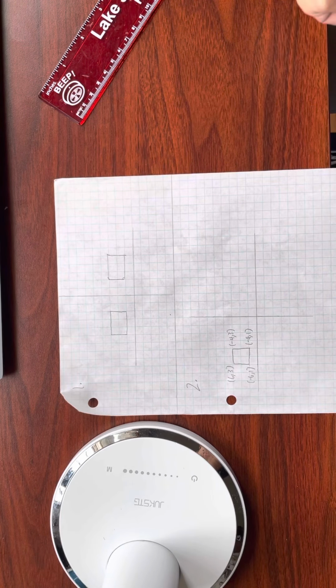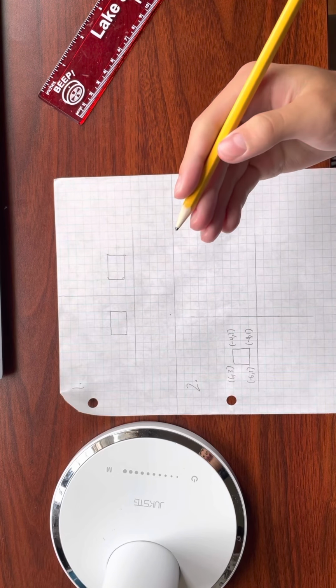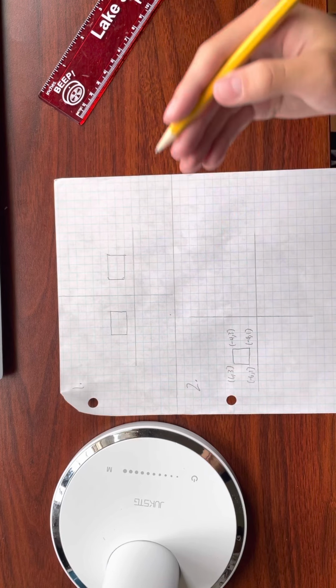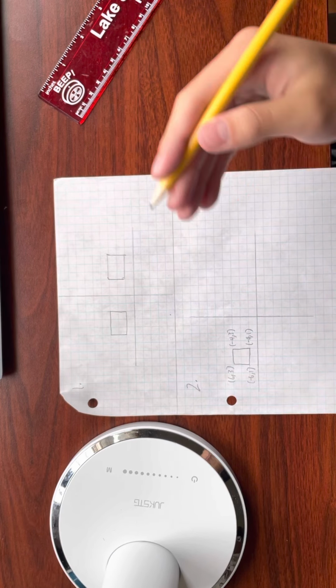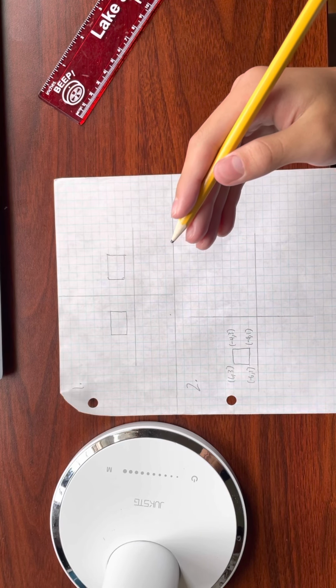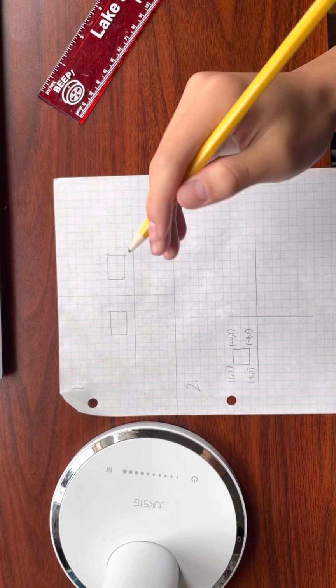And an example of that in real life could be when you're driving a car, and every time you move your car, like say from home to school, it maintains its original shape. Well, unless you crash it, of course. But it would be considered a rigid motion.